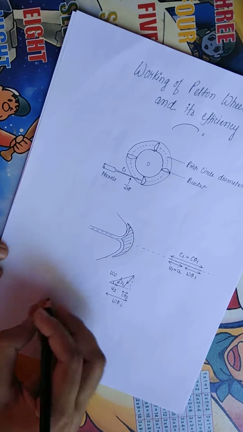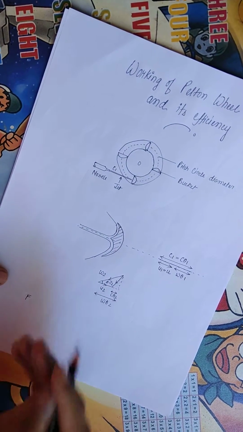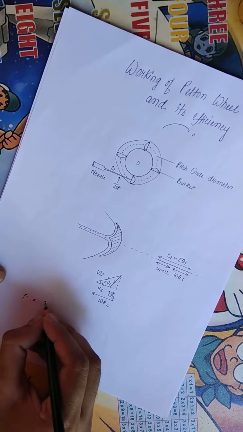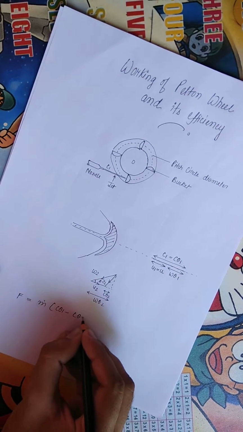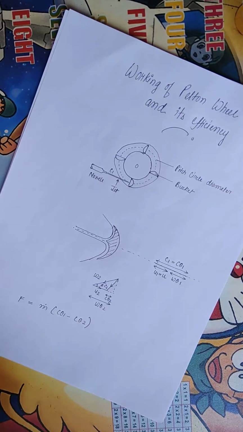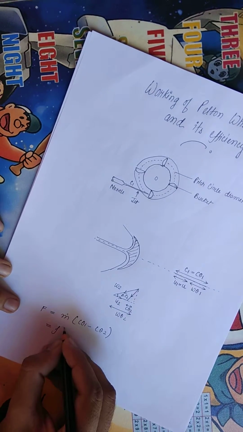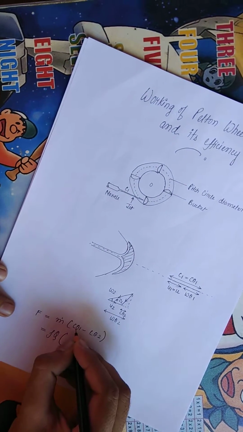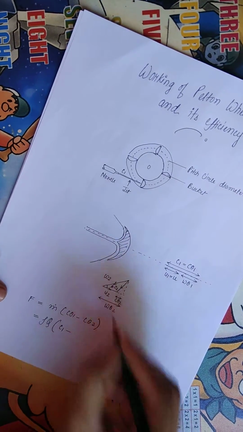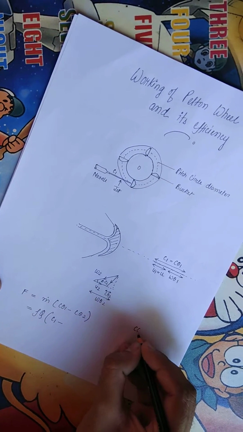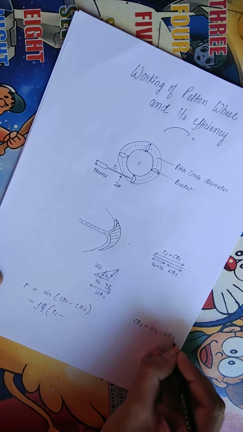Now the force acting on the bucket will be m dot (c theta 1 minus c theta 2). The mass flow rate is given as rho into Q, whereas c theta 1 is equal to c1. From this figure we can write c theta 2 equals u2 minus w theta 2.